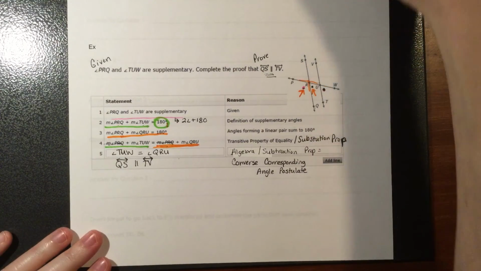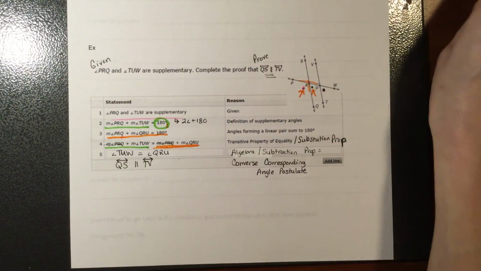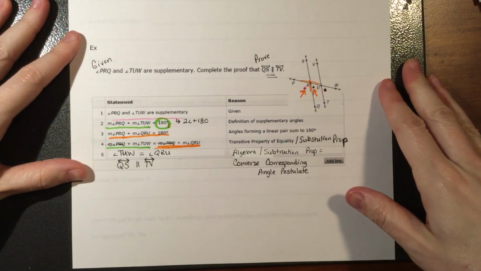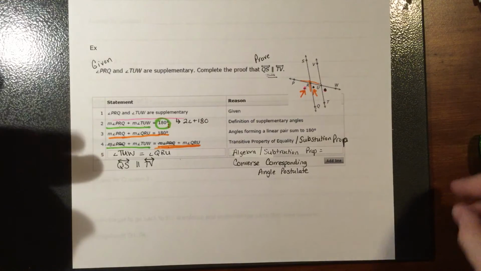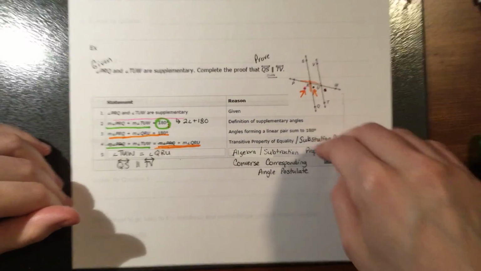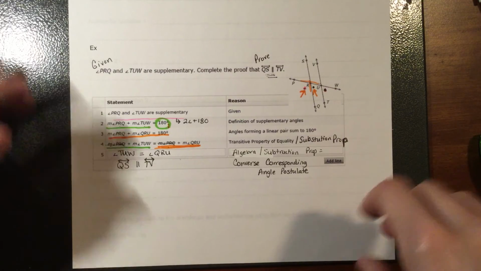So with these proofs, they're going to be kind of tough to start with. This is going to be something that you haven't seen before, and it's totally new and a new thought process. Just stick with it, work through these examples, rework them if you need to, and you'll be all right.